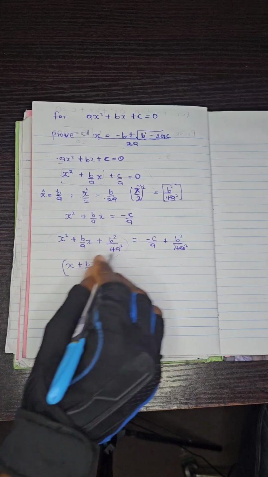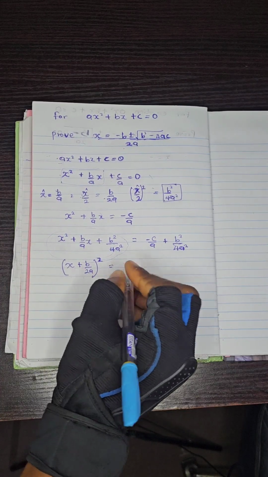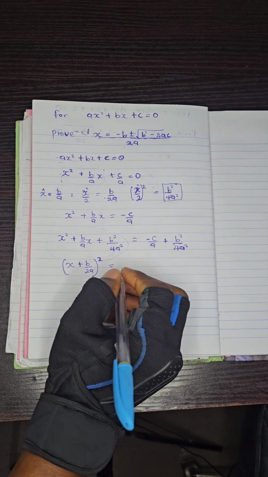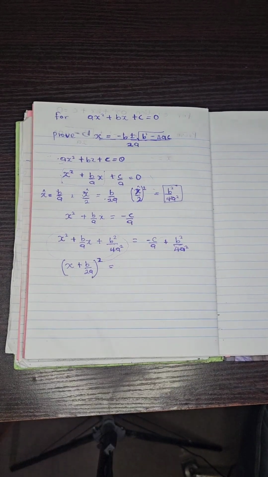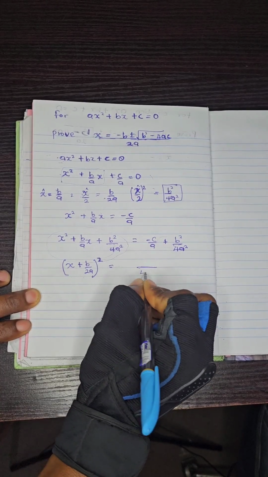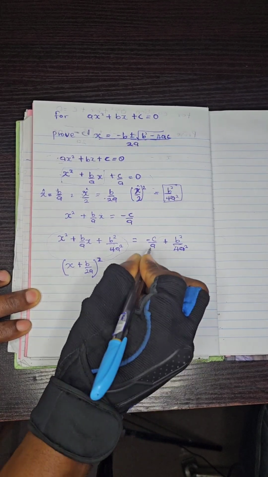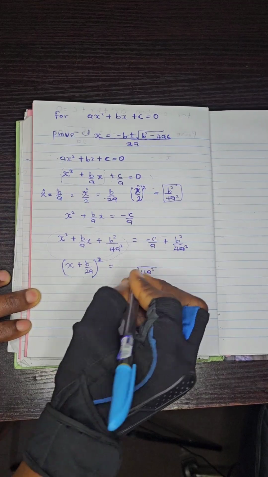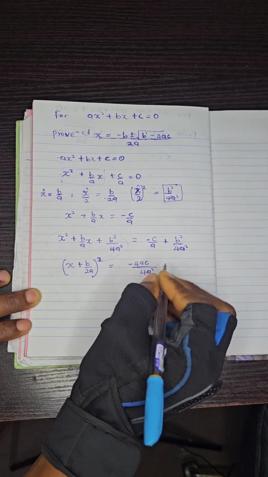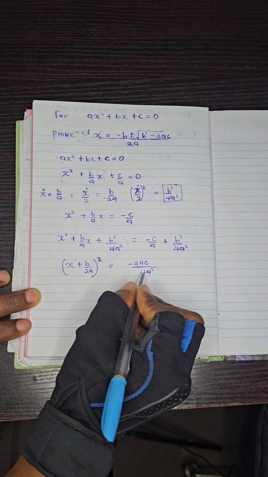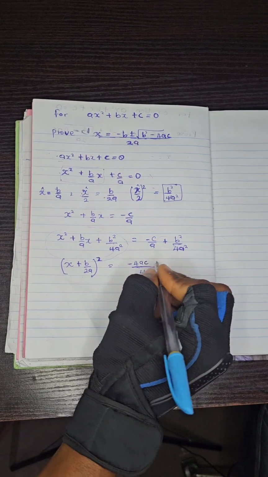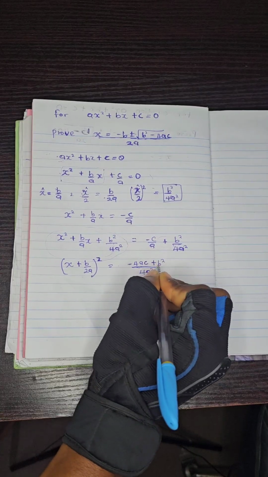This is the solution for this side of the equation, and this is equal to, solving for this side of the equation, we are going to have the common factor 4a squared. 4a squared divided by a, we have 4a. 4a multiplied by minus c, we have minus 4ac. While 4a squared divided by 4a squared is 1. 1 multiplied by b squared, we still have b squared.